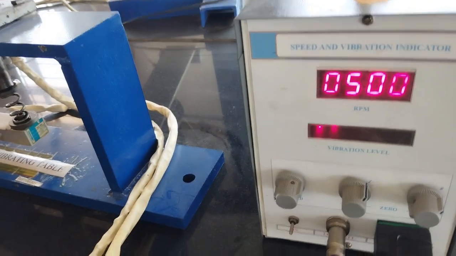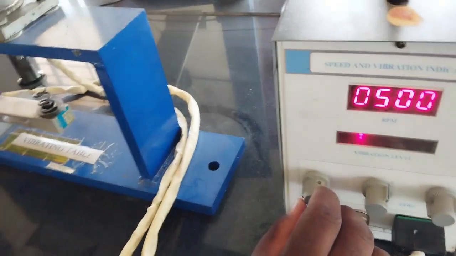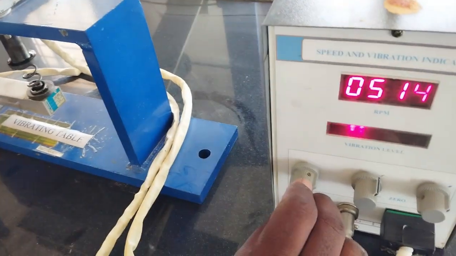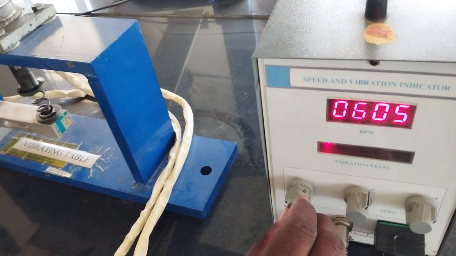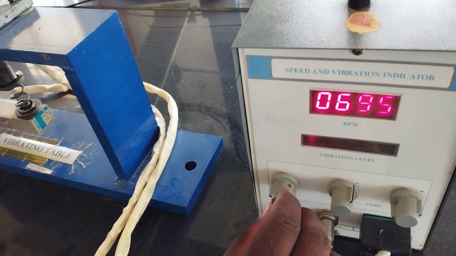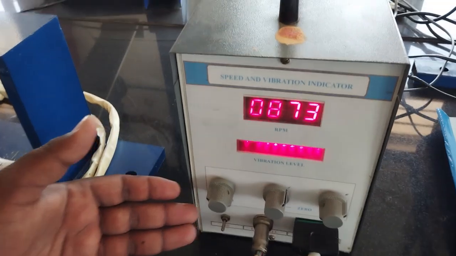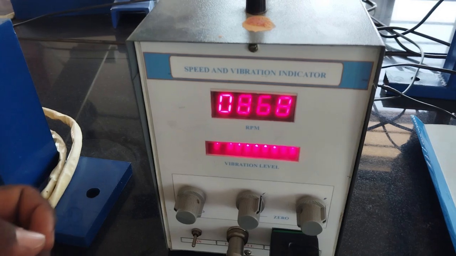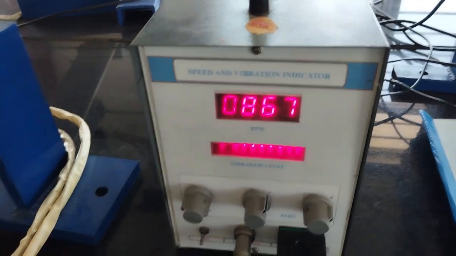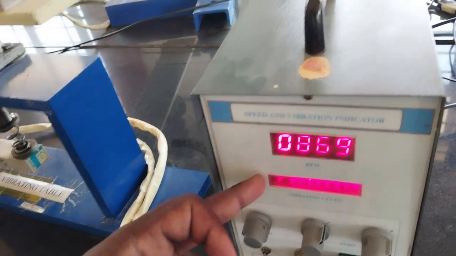We increase the load on the spring. Now the second LED is blinking, and now gradually increased, and then the third LED is blinked. We gradually increase the speed. Now all the LEDs are blinked. That means we reach the maximum vibration.